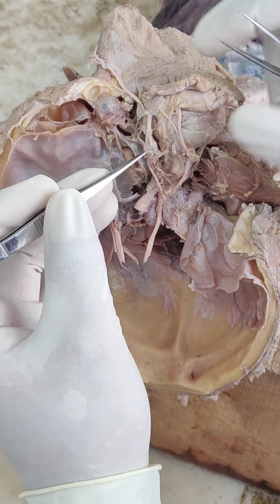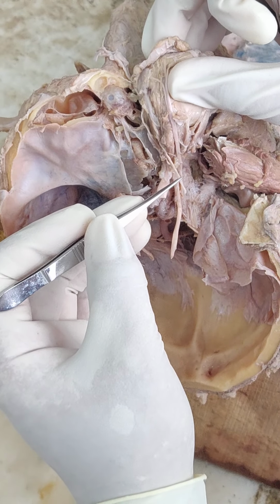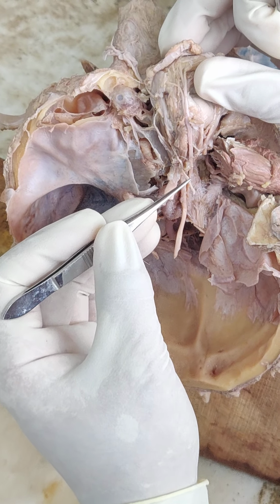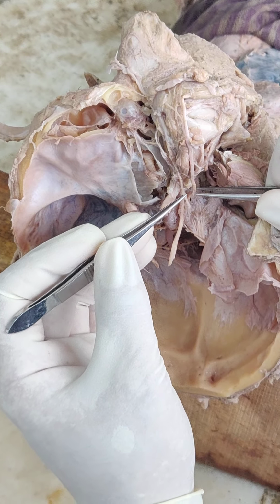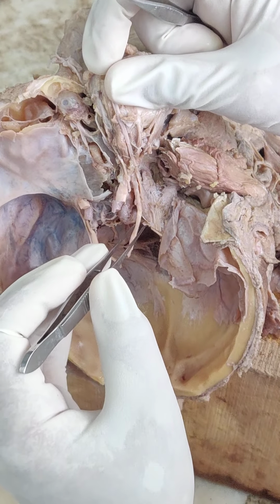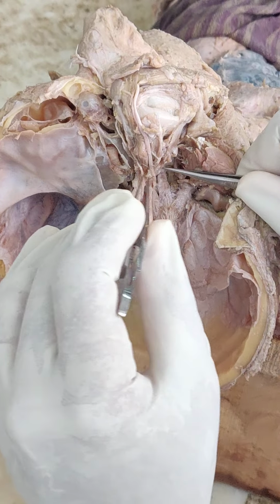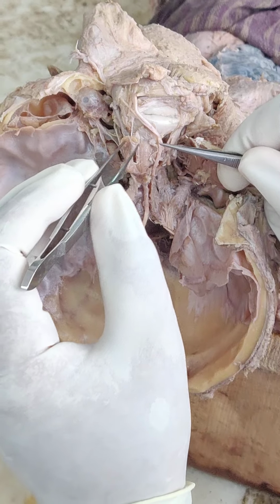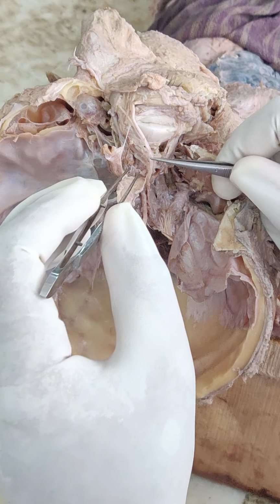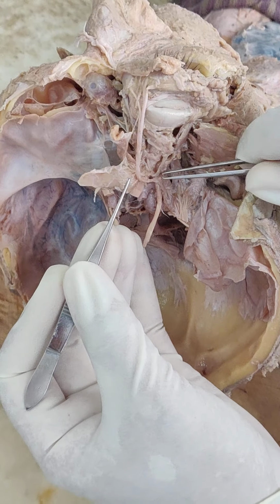Now I will show you the muscles. Here you can see this is the superior oblique, and it is innervated by the trochlear nerve. The trochlear nerve is very small. Below it, this is the oculomotor nerve. The characteristic of the oculomotor nerve is that it divides into 2 divisions, upper division and lower division.